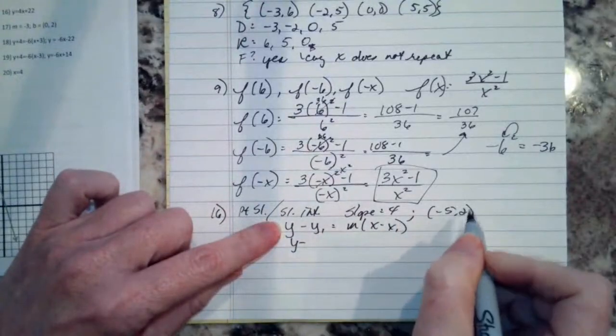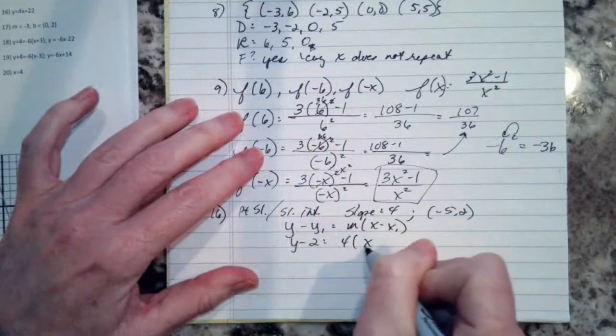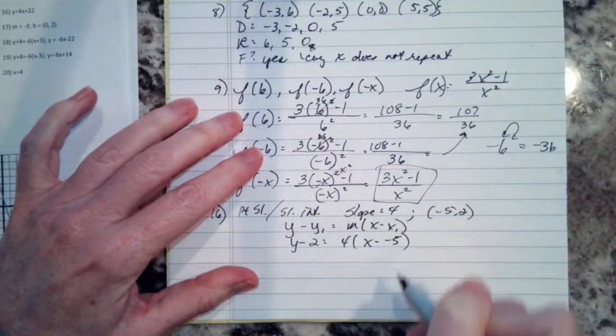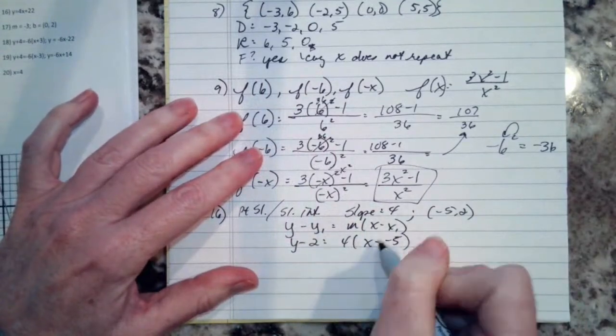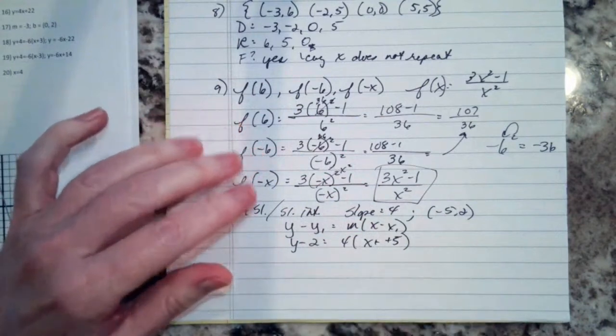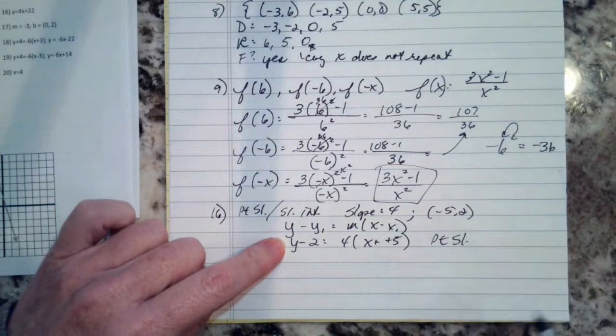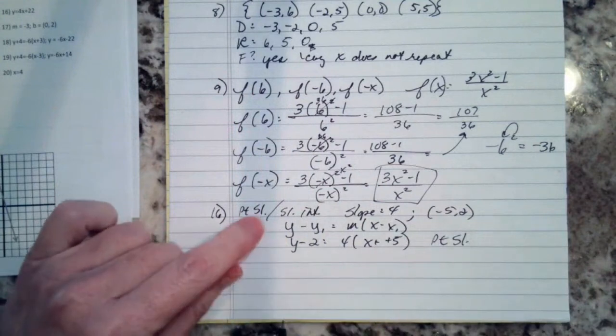y minus 2, where 2 is the y coordinate. The slope is 4. Times x minus -5. That's a double negative there, so make it plus. So now, there it is, right here. This is point slope form. We're done with the first question.